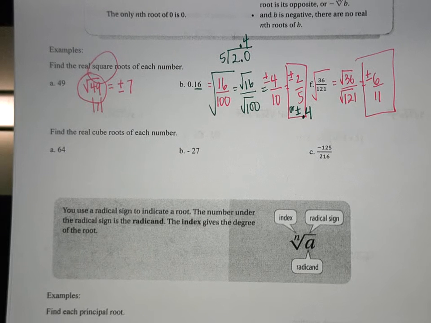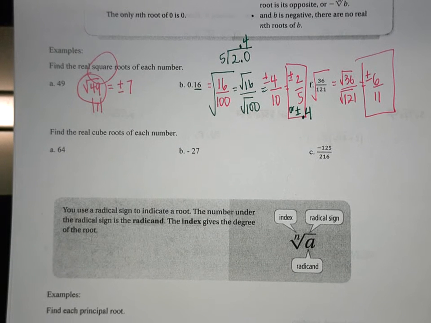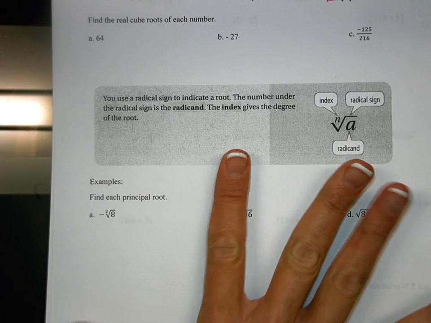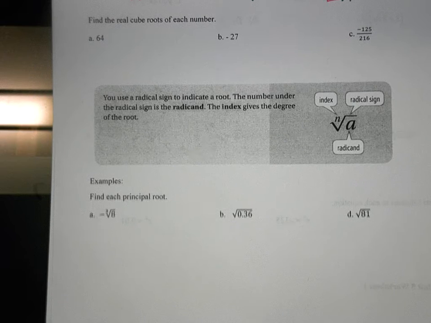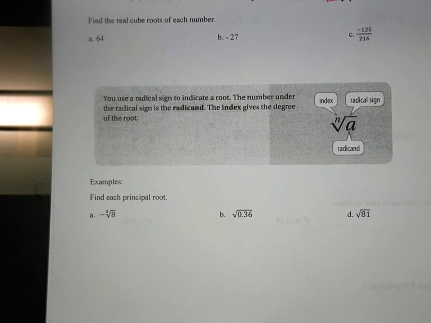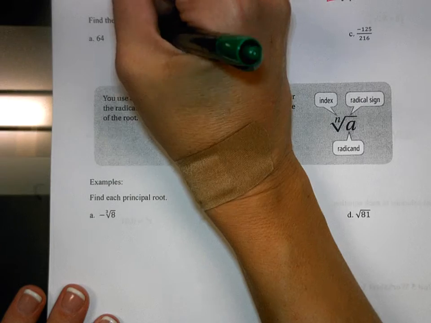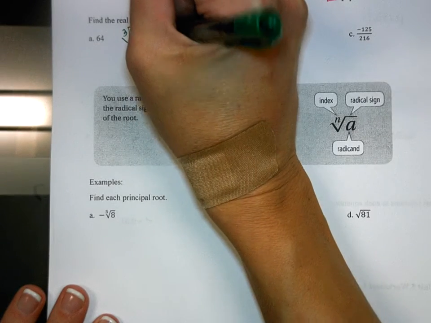Does everybody understand where I'm getting the square roots from? Everybody remembers there's 2 of the same numbers? Yes? Okay. So now we're going to go to cube roots. So with square roots, we need 2 of the same numbers. So with cube roots, we're going to need 3 of the same numbers. So we are taking the cubed root of 64.